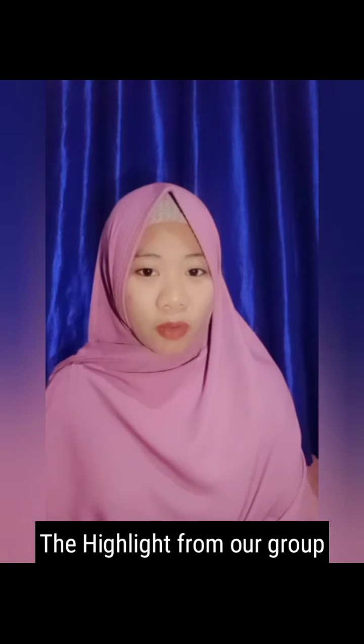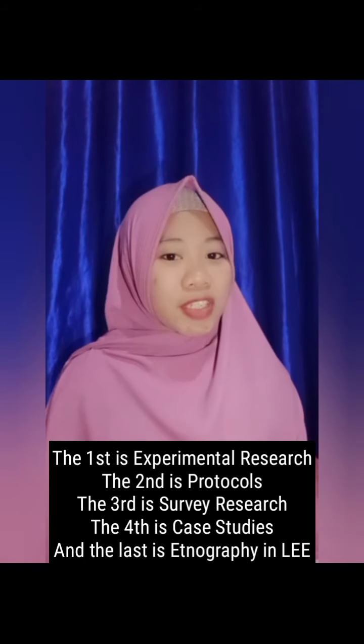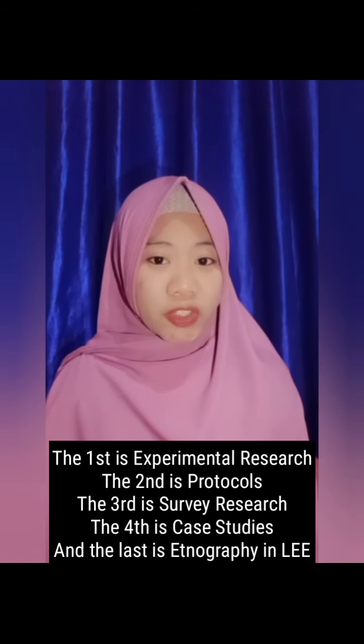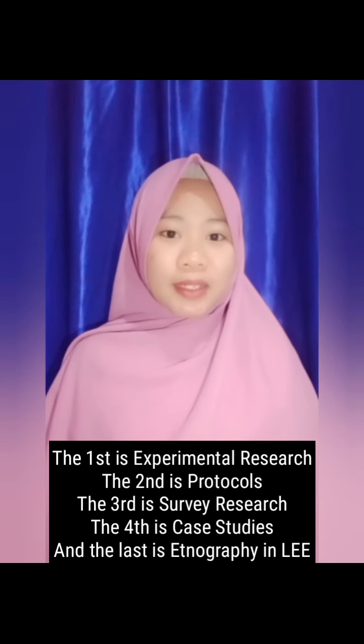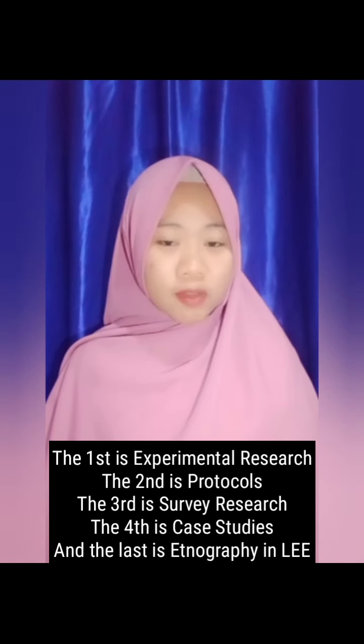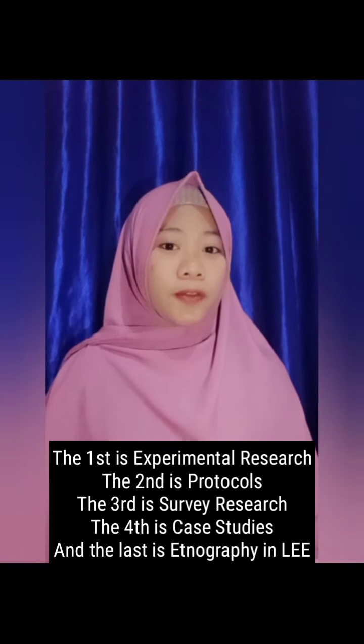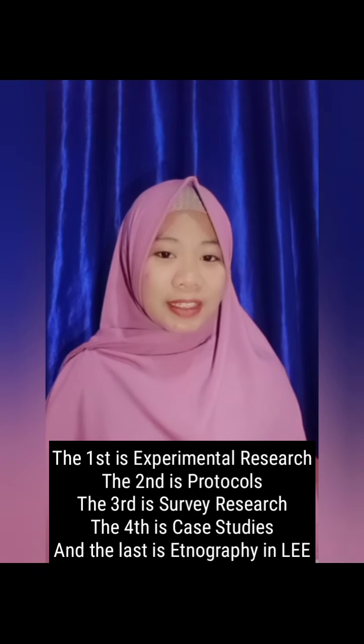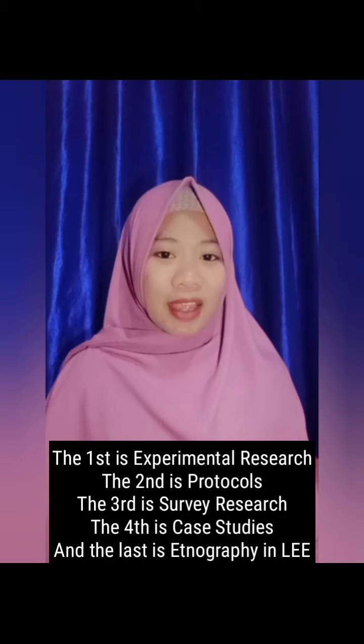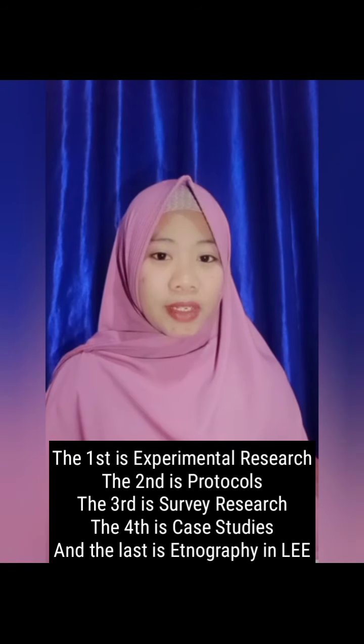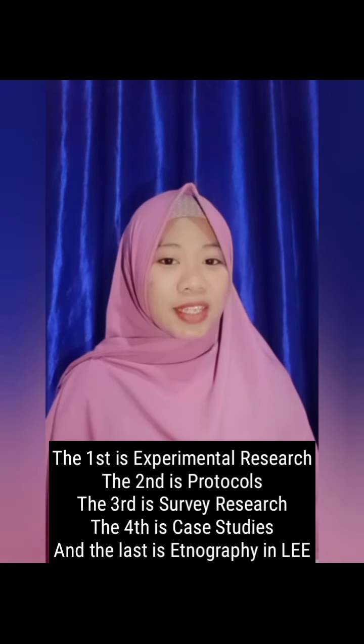The highlights from our group: the first is experimental research, the second is protocols, the third is survey research, the fourth is case studies, and the last is ethnography, literature in English education.